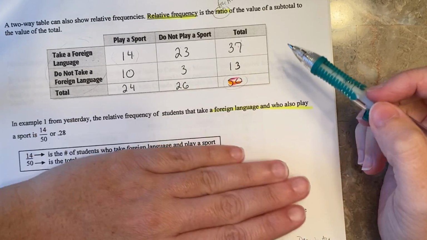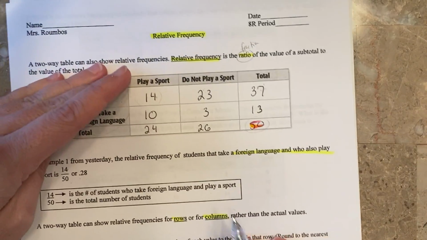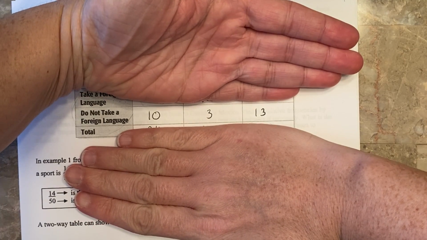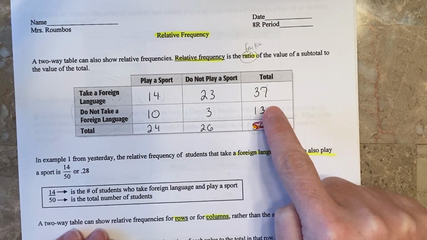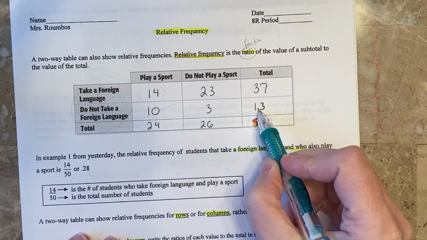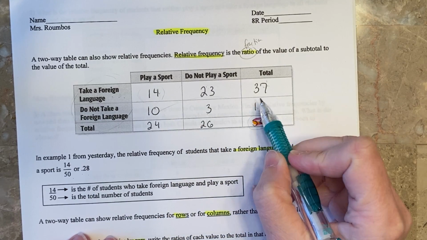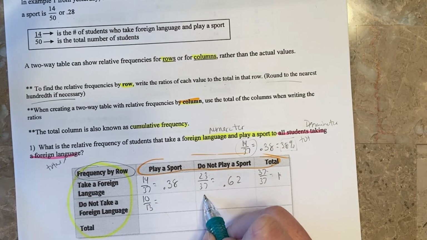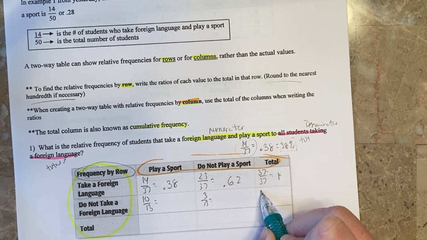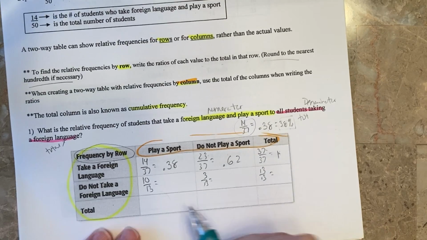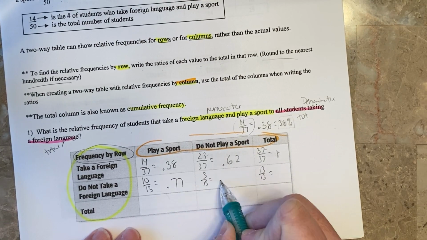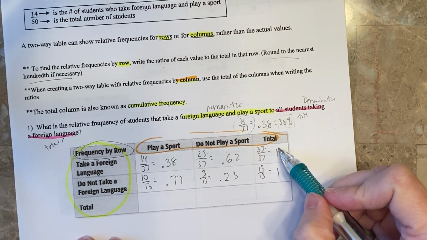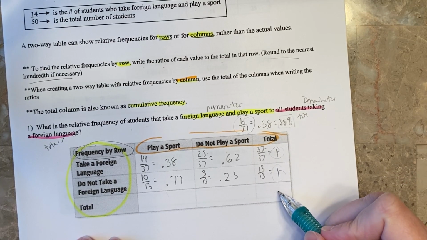All right, so now let's look at just the middle section. What is the total for the middle? The total for the middle is 13. So 10 goes over 13, 3 goes over 13, and 13 goes over 13. So 10 over 13, 3 over 13, and 13 over 13. So that's going to give you 0.77, 0.23, and a 1. Again, you're noticing all of these are going to be 1s.